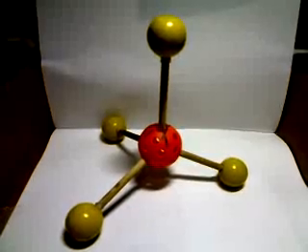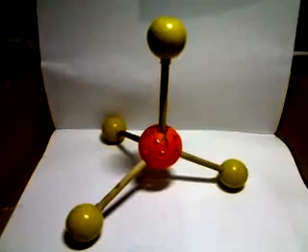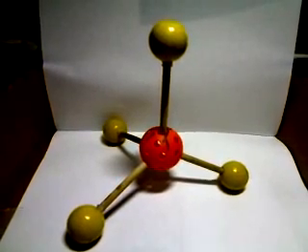And in that case, we end up with this shape. That's a tetrahedron in shape. All those bond angles are about 109.5 degrees. And so we get a tetrahedron when we have 4 pairs of electrons bonding. For the 4 pairs of electrons, we get the tetrahedron shape.